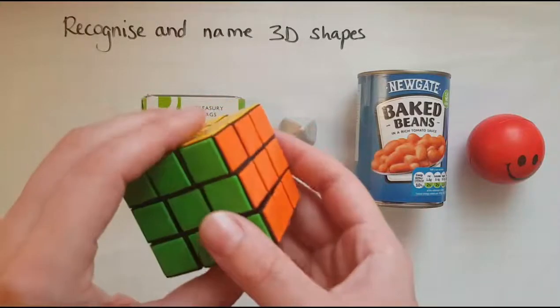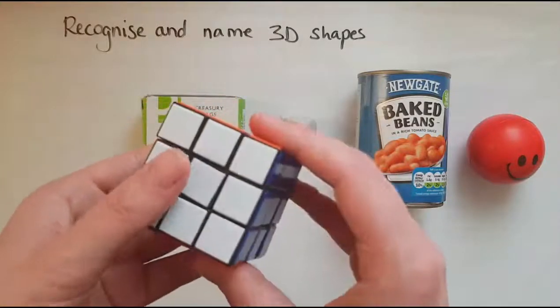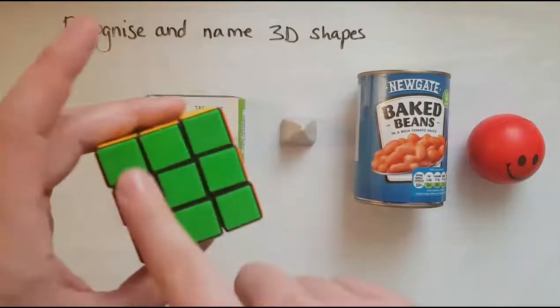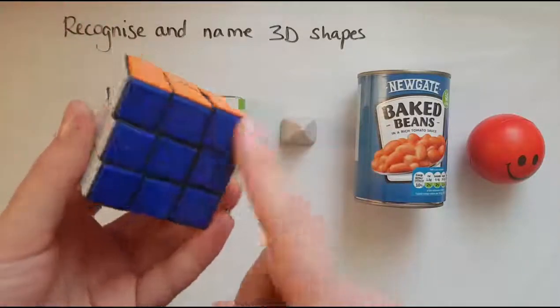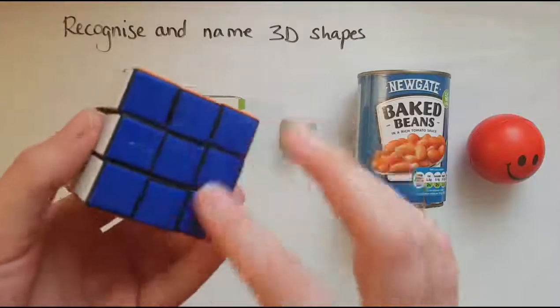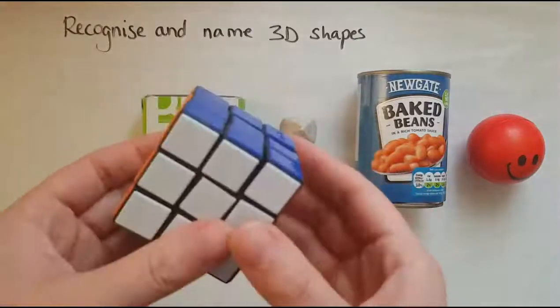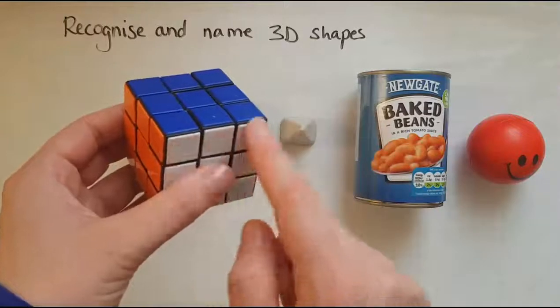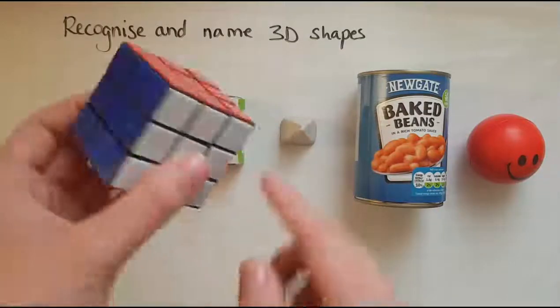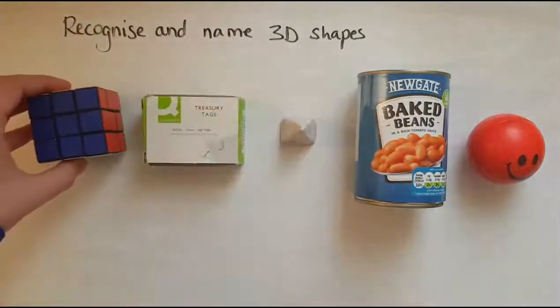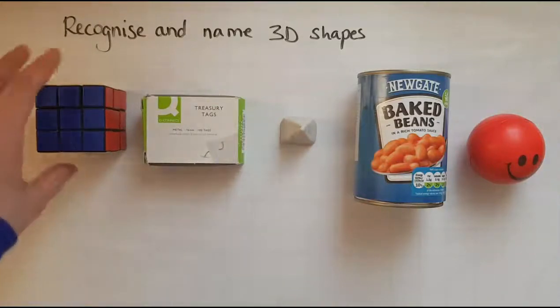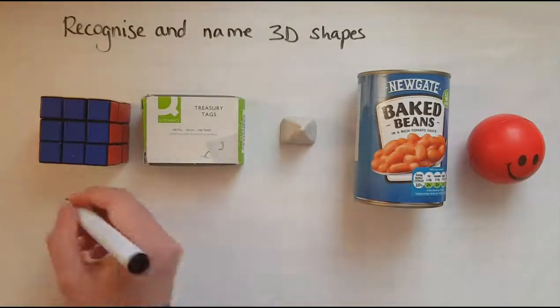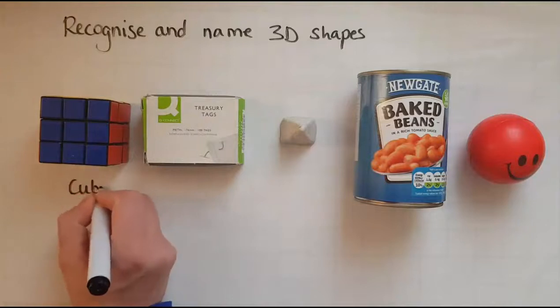Like the sugar cubes, like the ice cubes. All of these faces are the same. All of these lengths are the same. So I'll write next to it, cube.